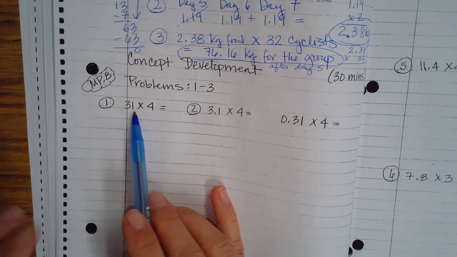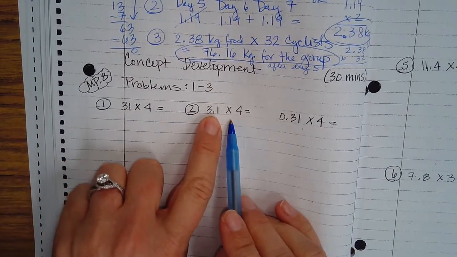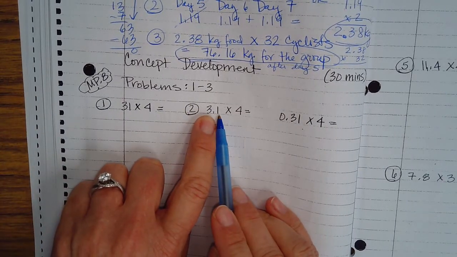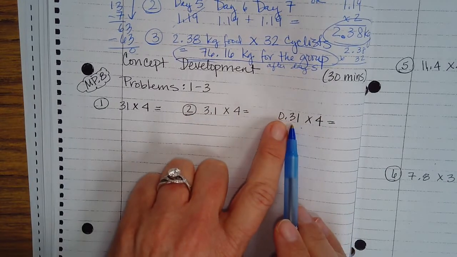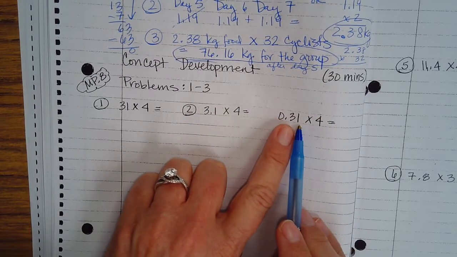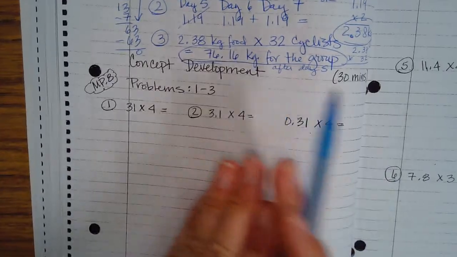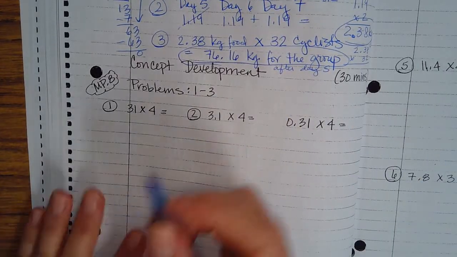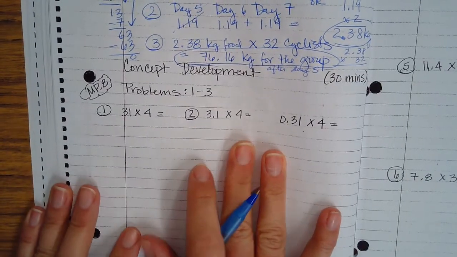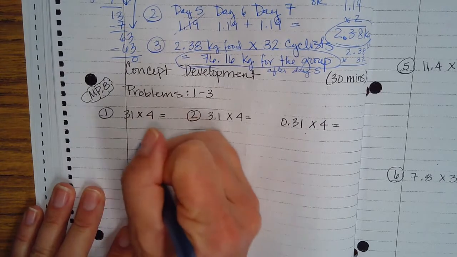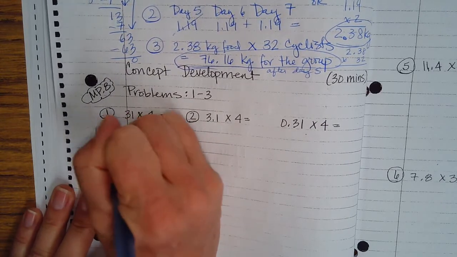So we're going to start with a whole number and then move to a decimal that has one number behind the decimal. And then we're going to move to another that has two numbers behind the decimal. So we're kind of building, if you will. All right, so remember, you're drawing out what I'm drawing out right now. So let's start with an area model.